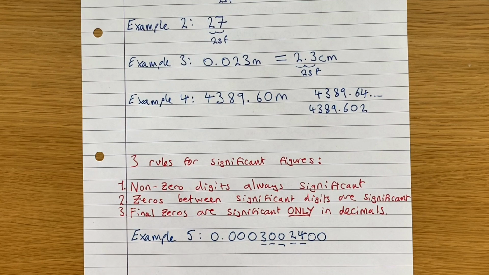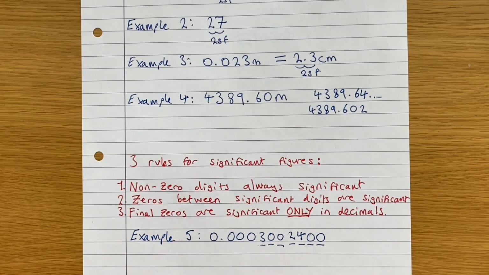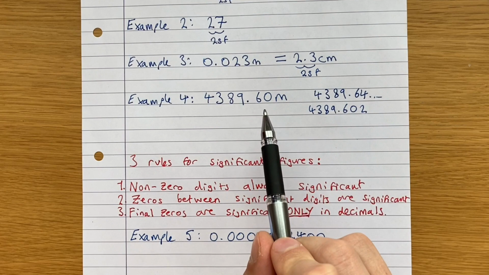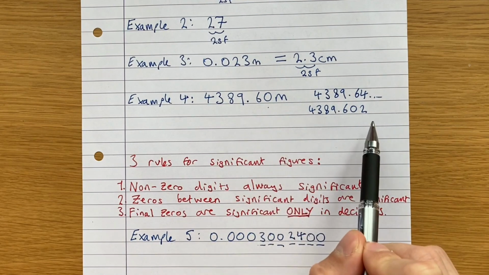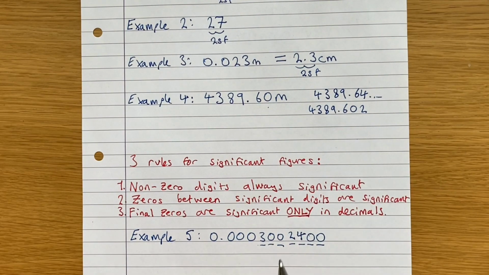Well, let's have a think about what that means. Final zeros, so numbers that end in 0, are significant only in decimals. Well, it's definitely true that these zeros are in the decimal portion of the number. Therefore, these digits are significant too, for reasons that I explained up here as to why the final 0 in the decimal does add to the degree of accuracy. So in this example, we have 1, 2, 3, 4, 5, 6, 7. It's correct, 7 significant figures.